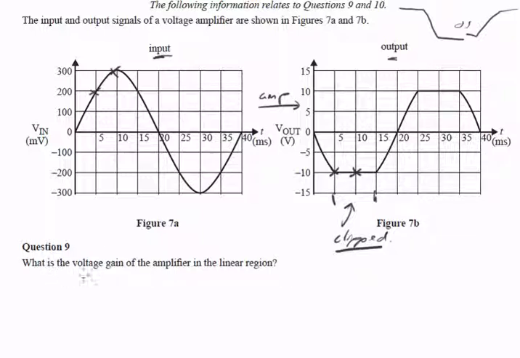The first question is asking us, what's the voltage gain? So what's the gain in the amplifier in the linear region? That means when it's not clipped. So we can't pick any values where it's flat. The last value before it's clipped is this value here. Let's do it in red. That's the last value we can look at. So this gets turned into that value there.